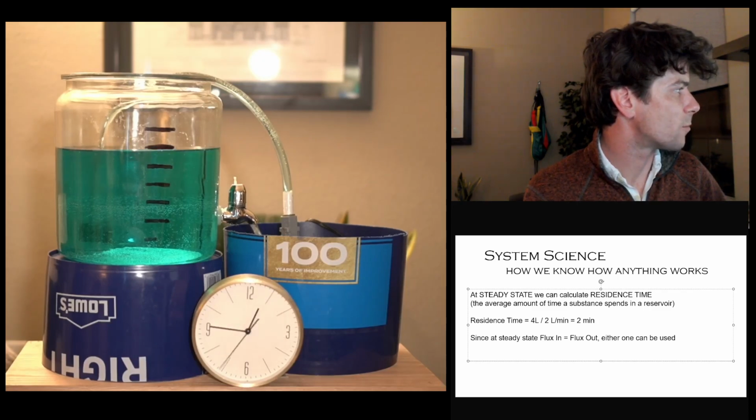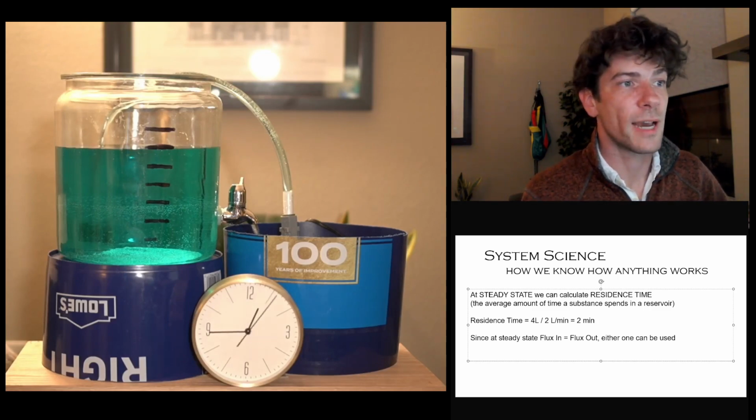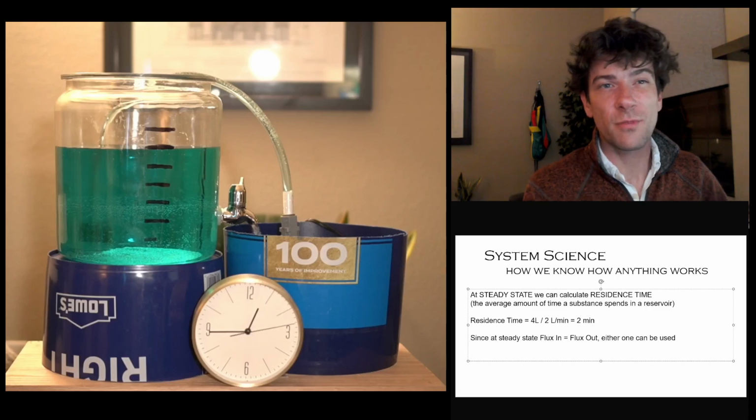Oh, looks like I opened the valve again. Let's see. I think we get to steady state right around here, which if we count those lines, that's 1, 2, 3, 4, 5, 6 liters. And we know that the flow rate in is still 2 liters per minute, right?